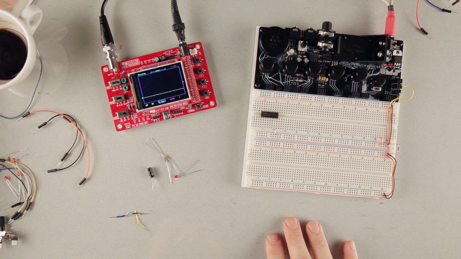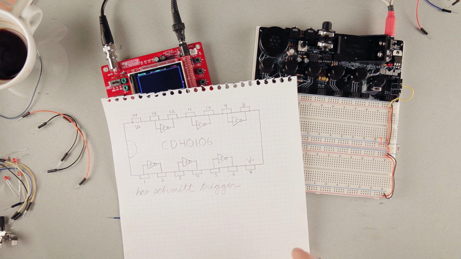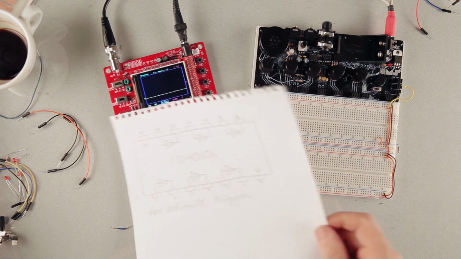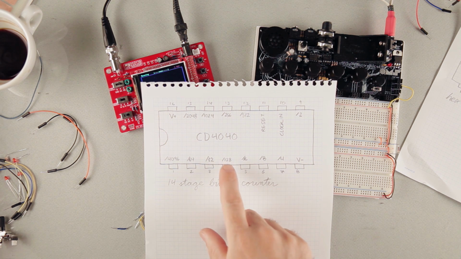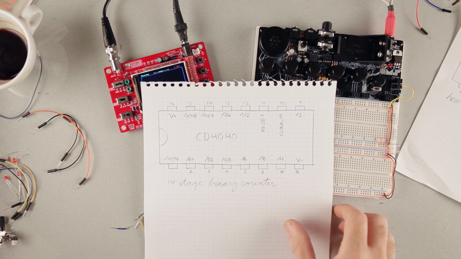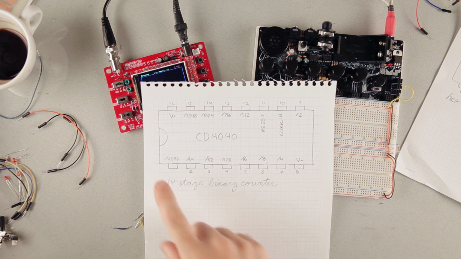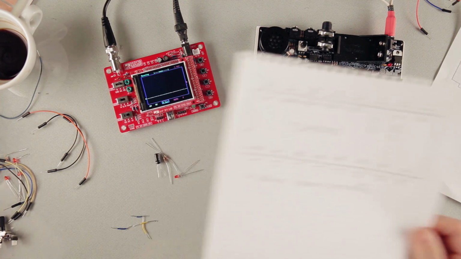Today we're going to be using a few different kinds of integrated circuits. So last time we used the 4106. This is a hex Schmitt trigger. So we'll go over this again really briefly. Then we're going to talk a bunch about my favorite chip, the CD4040. It's a 14-stage binary counter, which is basically just a divider. But it can divide all the way up to 4096. So you can do really cool stuff with this.